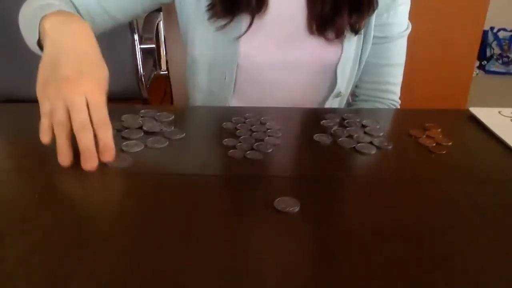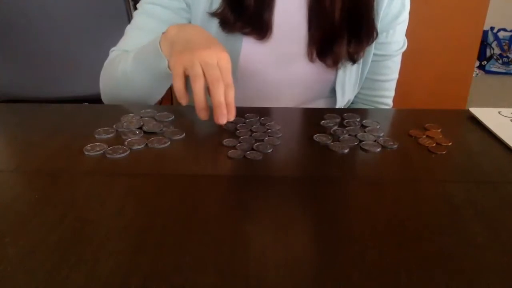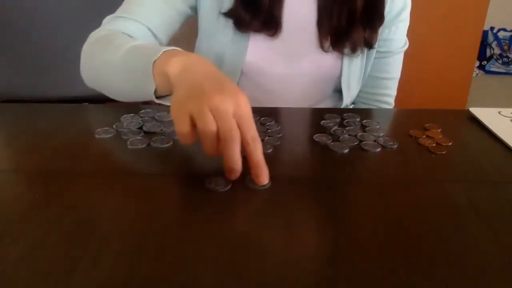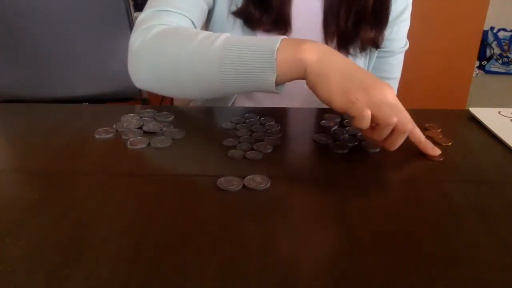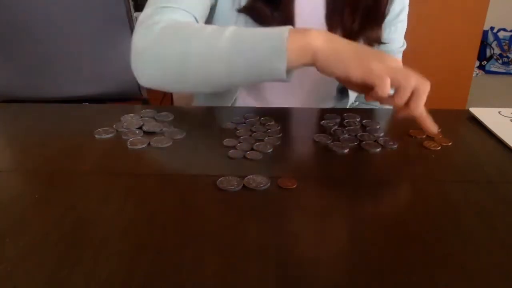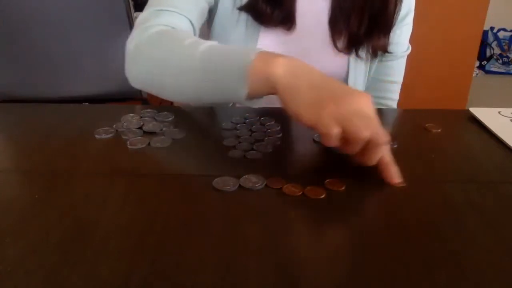I'm going to take these away back to the section so I can reuse them. And I'm going to make another way. This time I'm going to use quarters again, 25 cents, and 2 of them, which make 50 cents. And then I'm going to use pennies. I know pennies are 1 cent each, so I'm going to be adding by ones. 1, 2, 3, 4, 5.